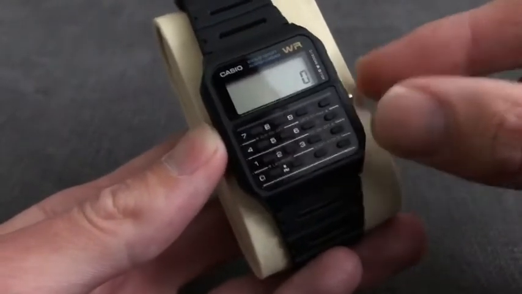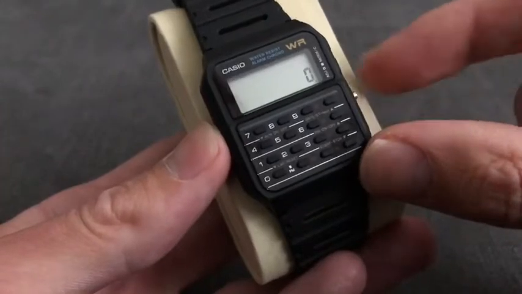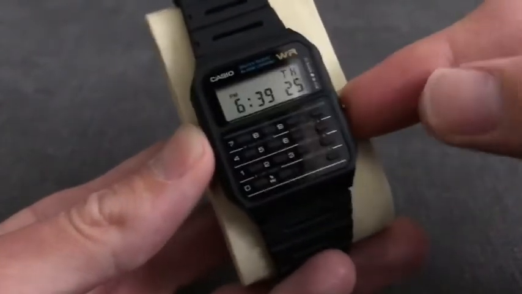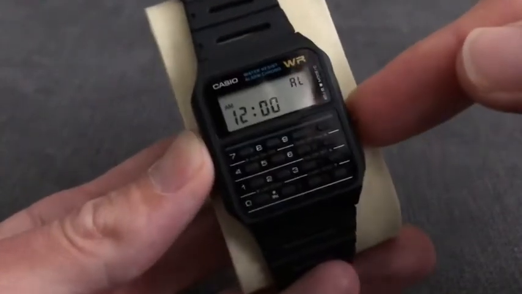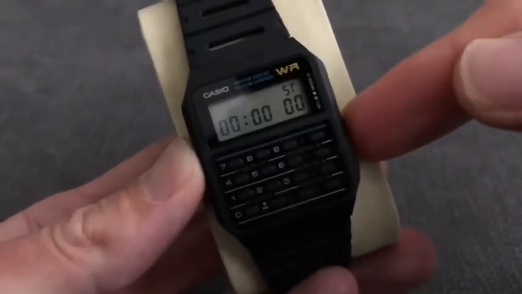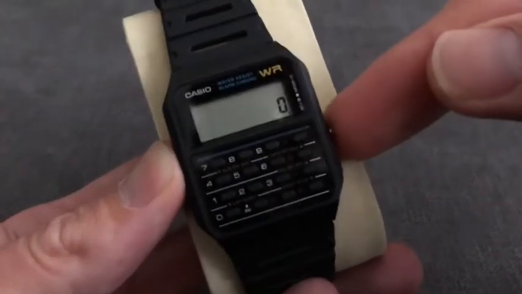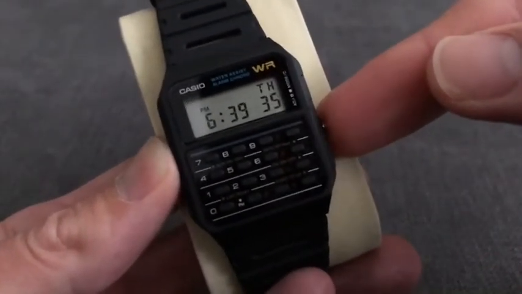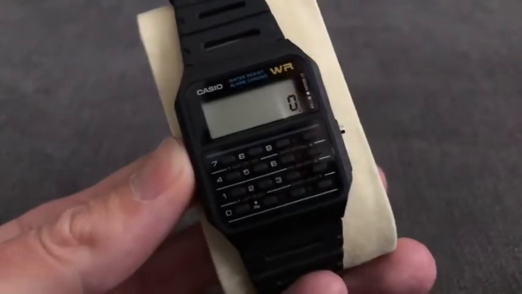So now I've pressed that, it will be on mute. So if I go through the modes again now, back into time, calculator, alarm, all the way through, this watch is now completely mute. It won't make any beeps at all. And if I was in calculator mode, I can press all the keys and it won't make a sound.